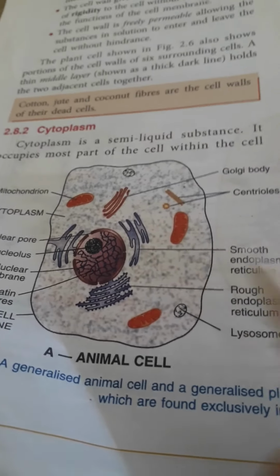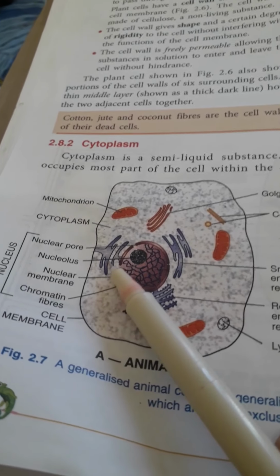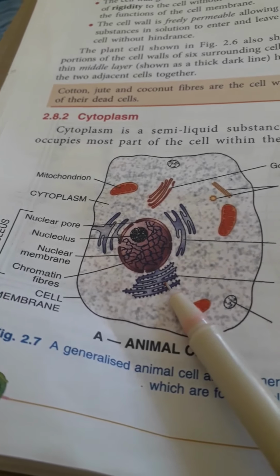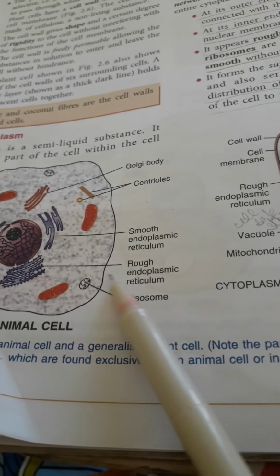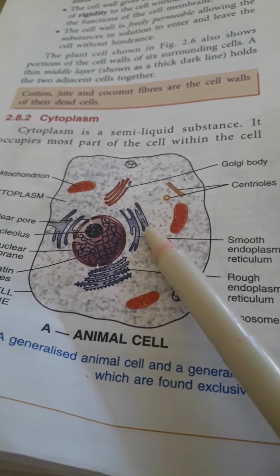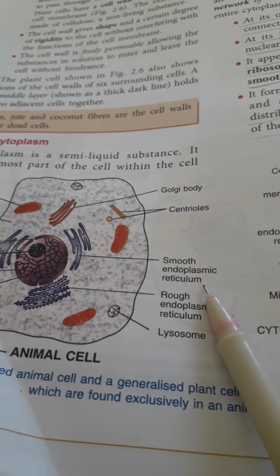Side by side you can refer to the diagram which you need to draw in the book. This is your endoplasmic reticulum. This one is with ribosomes, so it is called rough endoplasmic reticulum, and this is without ribosomes, so it is called smooth endoplasmic reticulum. I told you why it is called reticulum.